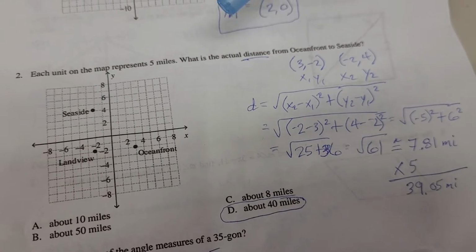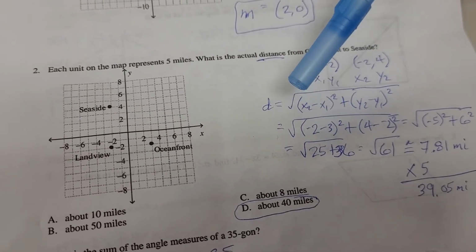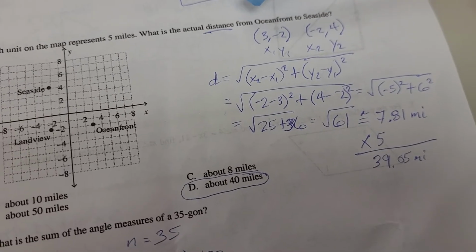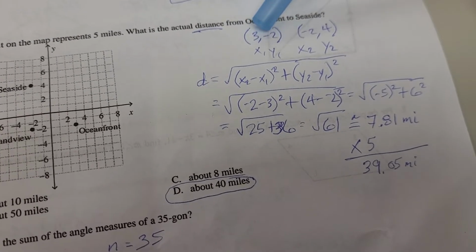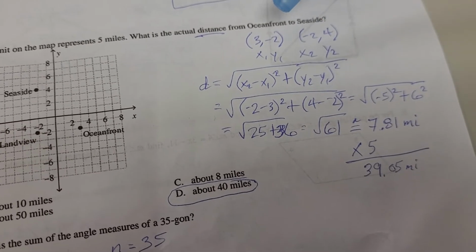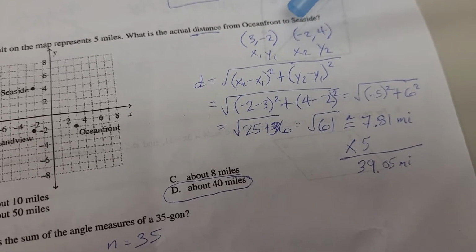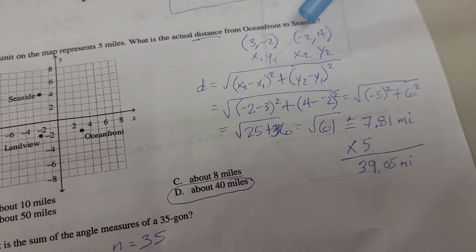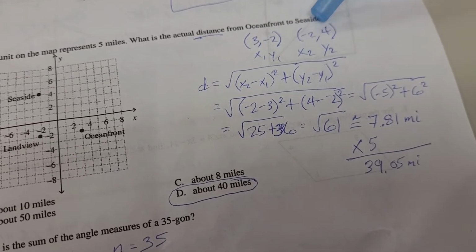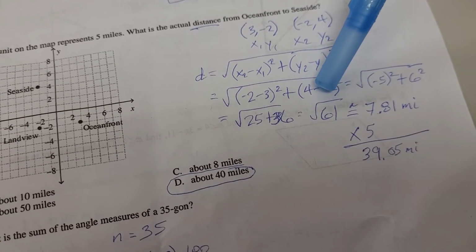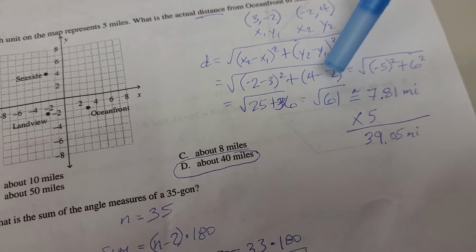Now we're going to do this and find the actual distance. Just like when we were doing the midpoint, you have to label your points. There's the first one, x1, y1, and here's the second one, x2, y2. So let's plug this in. I'm saying negative 2 minus 3, quantity squared, plus 4 minus negative 2. Minus negative changes to a plus, so that's 4 plus 2, which is 6.